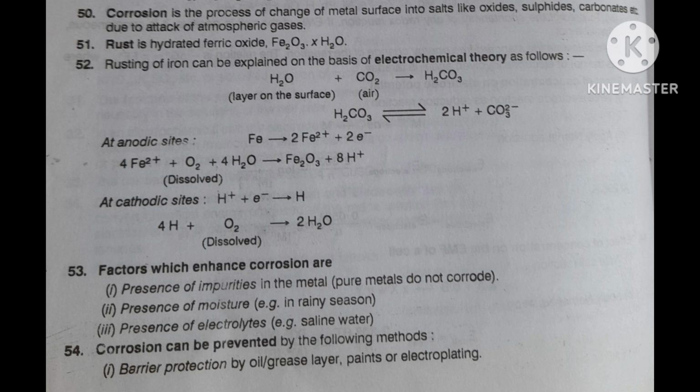Correct? Pure metal does not corrode. You remember, if the metal is pure, there will be no corrosion. If impurity is present, only then that metal will corrode. So impurities are the first factor, and they increase corrosion.